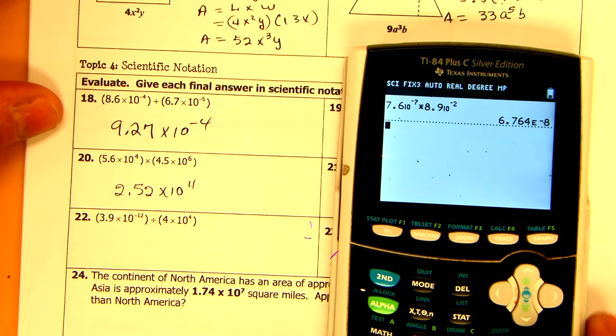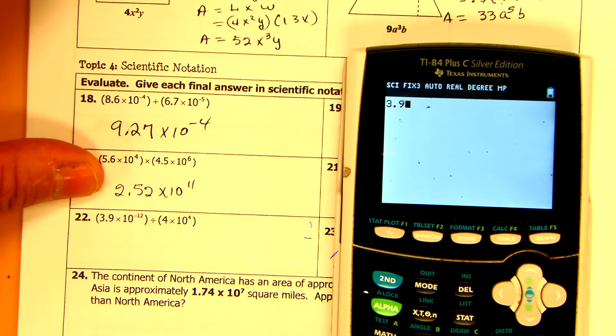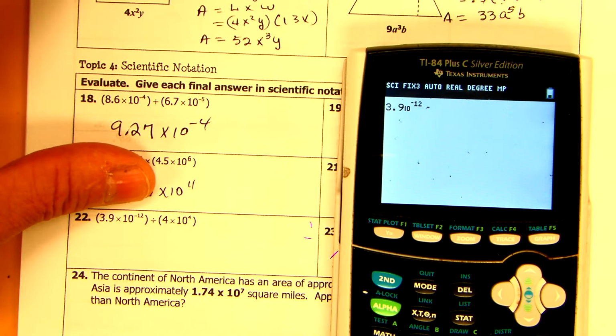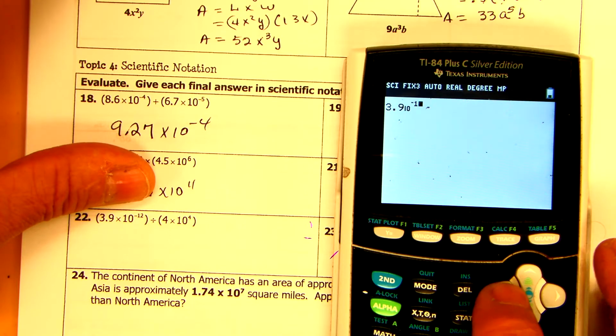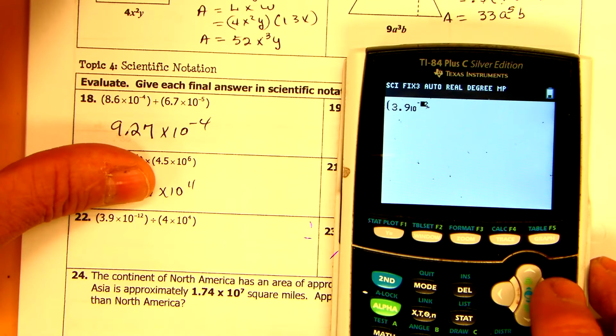Looking at problem 22, we have 3.9 times 10 to the negative 12 power divided by, so we're doing division here. Let's back up and insert parentheses.